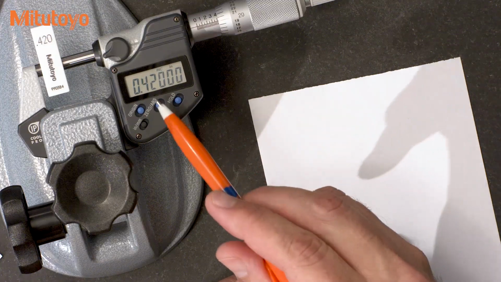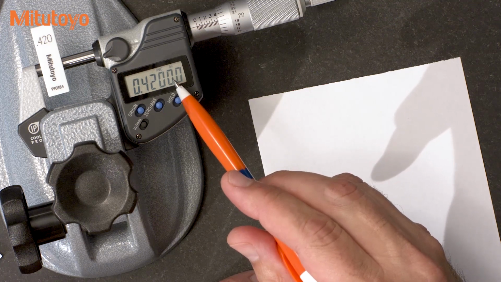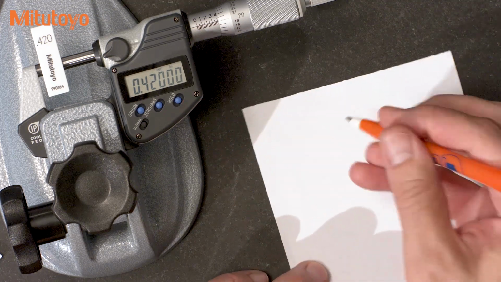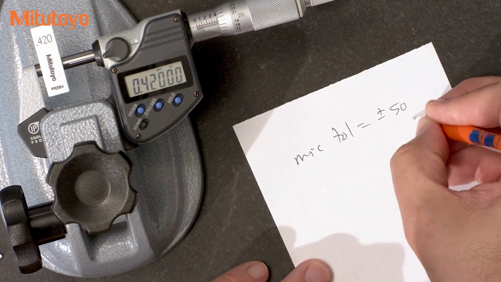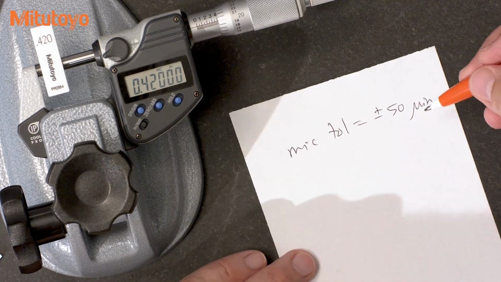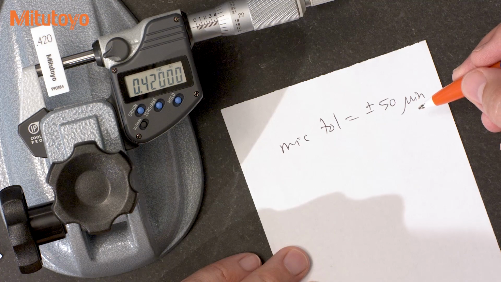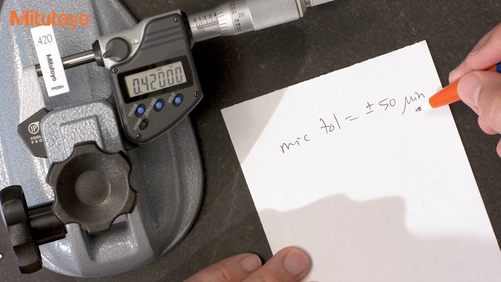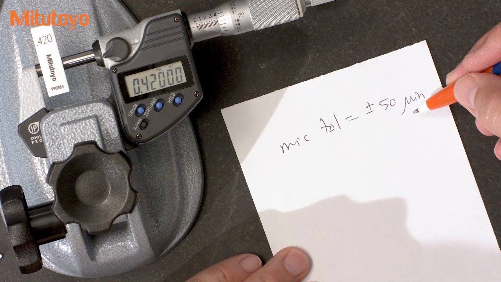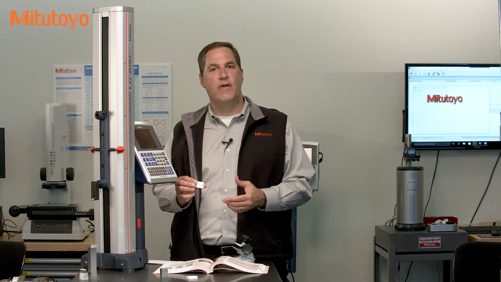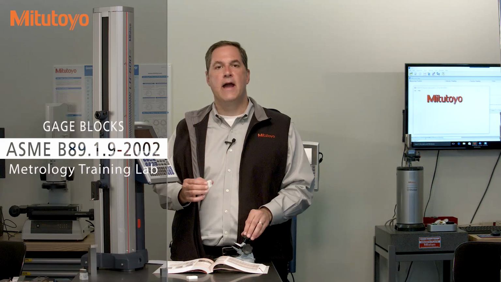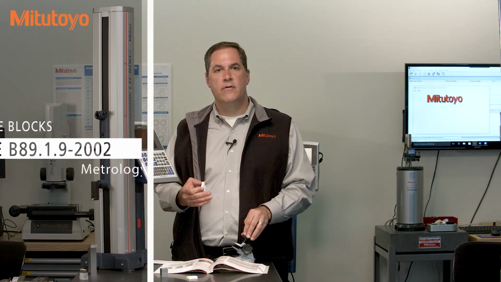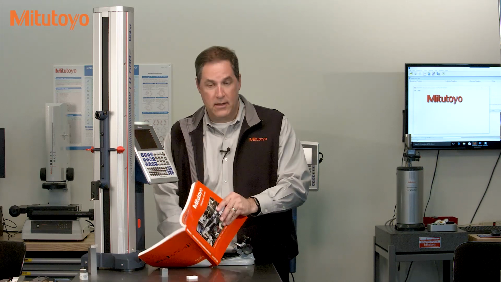For a typical 0 to 1 inch digital micrometer, the accuracy specification for the mic is plus or minus 50 millionths of an inch. We want to calculate the TAR at 1 inch for the example where we're using grade 0 gauge blocks in the calibration of this mic. So we need to know the accuracy of the gauge blocks. The tolerances for the grades of gauge blocks are defined in the American National Standard ASME B89.1.9, but are available from many sources, including the Mitutoyo catalog.